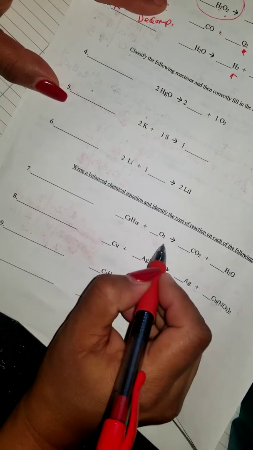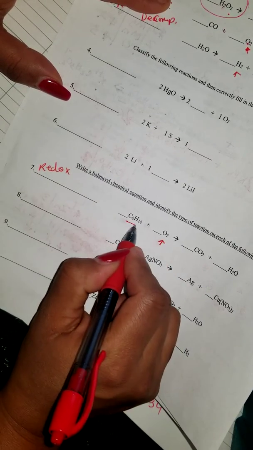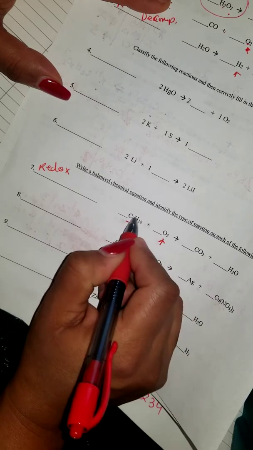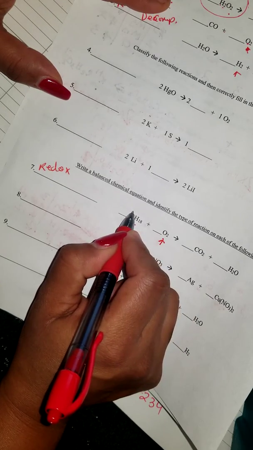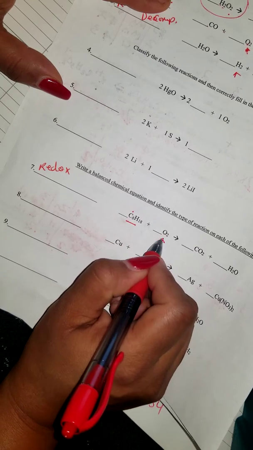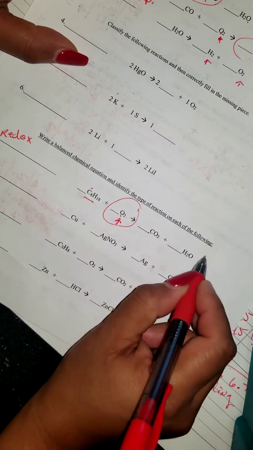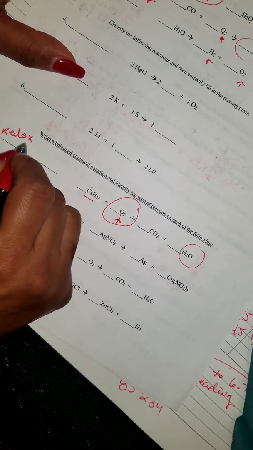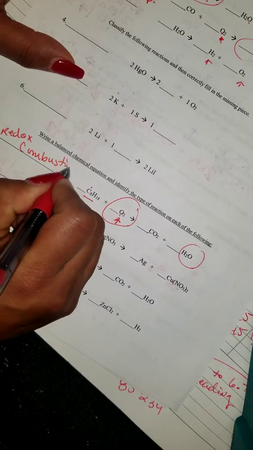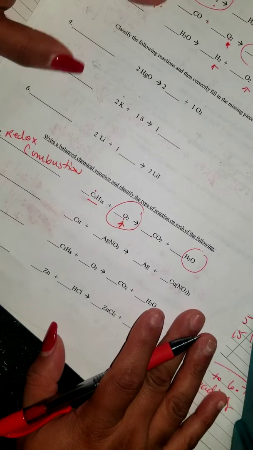Down here, I have, look at this, a single element. So that's a redox. But I have two over here and one over here. What happens is that this one is going to come over here and replace, and this oxygen actually breaks apart into two. So CO, HO. But look, I end up with oxygen on this side, H2O on this side. We call this a combustion. I'm just naming them types just by looking at them. I still have to go back and balance them.